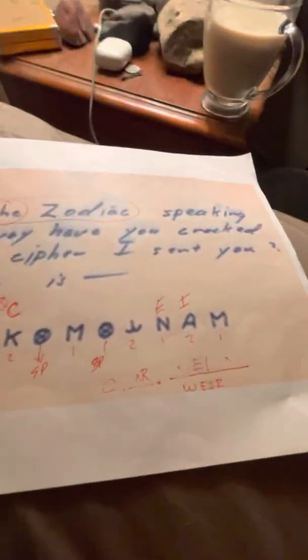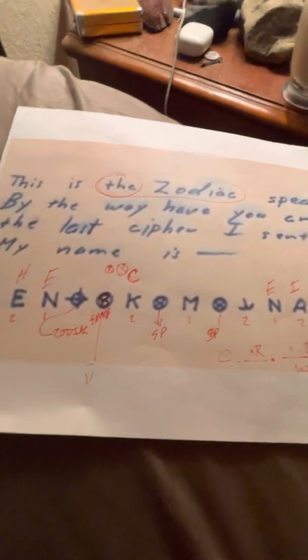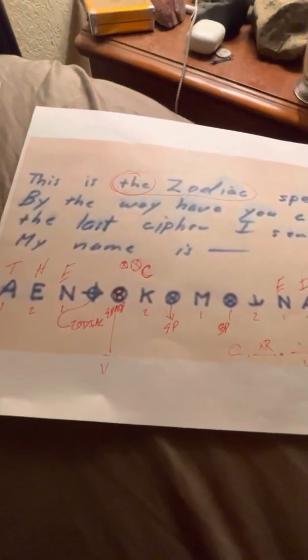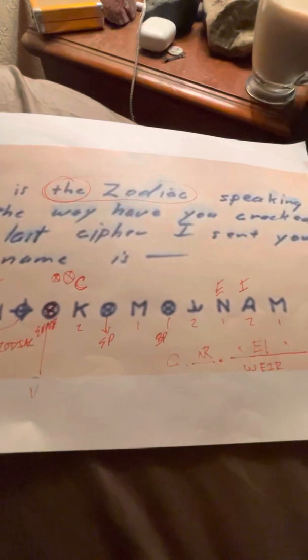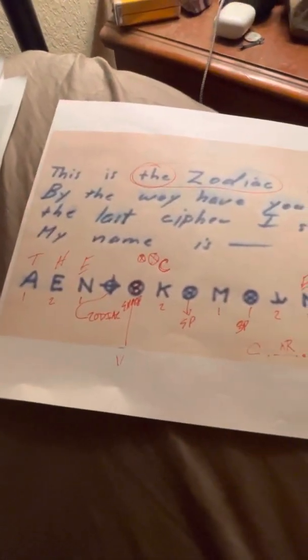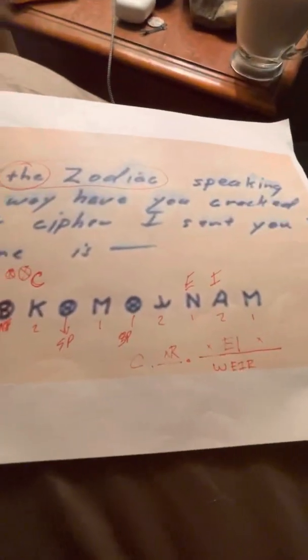This one's pretty straightforward. This is the Zodiac speaking. By the way, have you cracked my last cipher? He's a terrible speller. Maybe cracked the last cipher I sent you. He writes, my name is. He gives you this little weird thing. Let me rotate this for us. So here, he gives us this. Now, this is his name. He actually gave us his name, his signature on the bottom of this damn page.